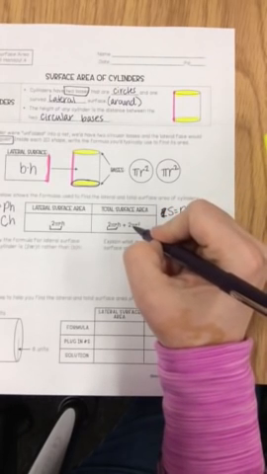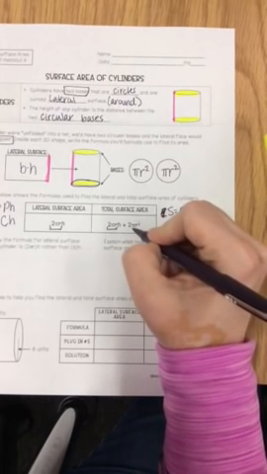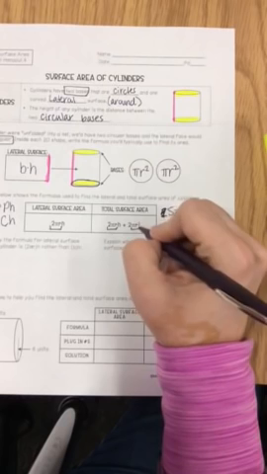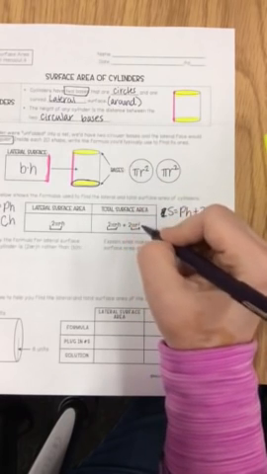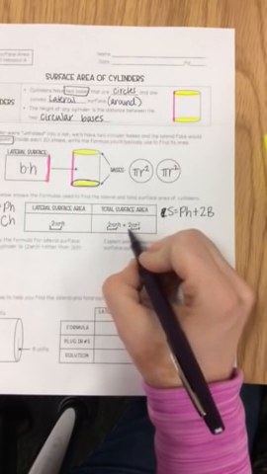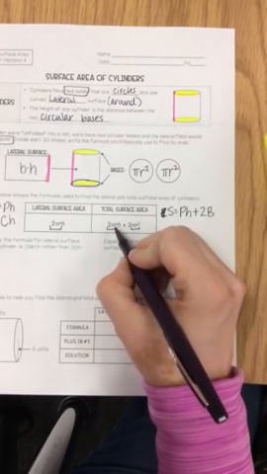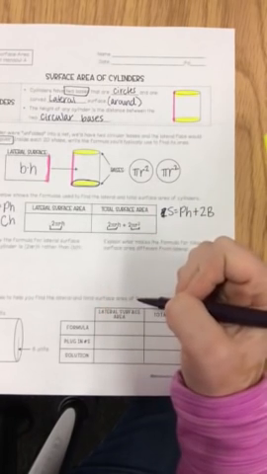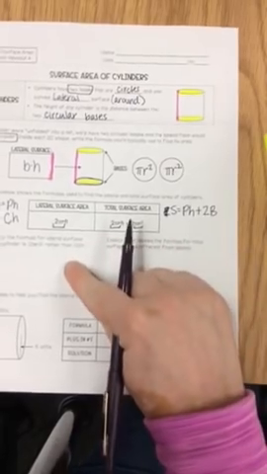So instead of just writing a big B, they actually did the work for you. They wrote what the area of a circle formula is for you. So the only numbers that you're not given is the radius and the height. Radius and height. So let's look at this because this is kind of a good question.